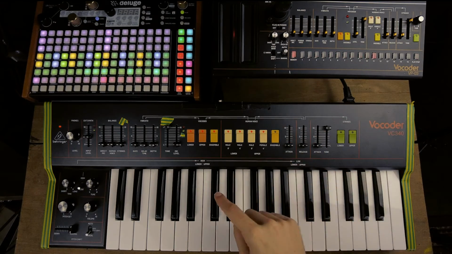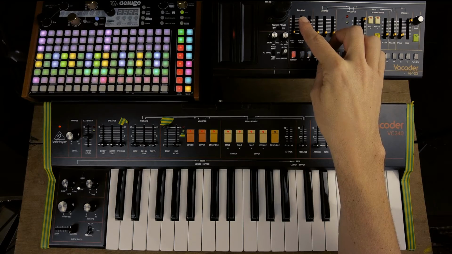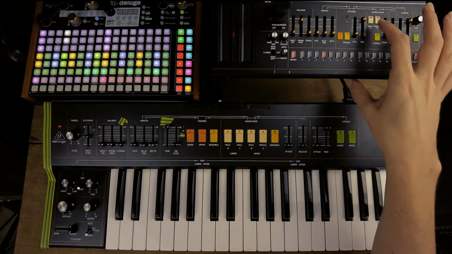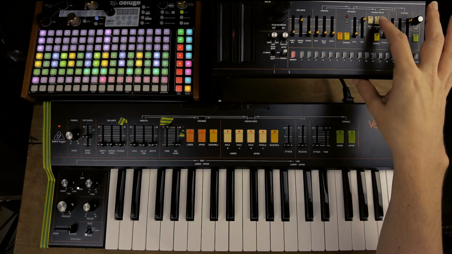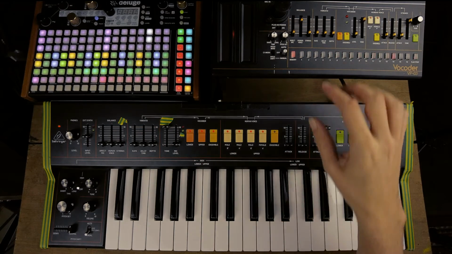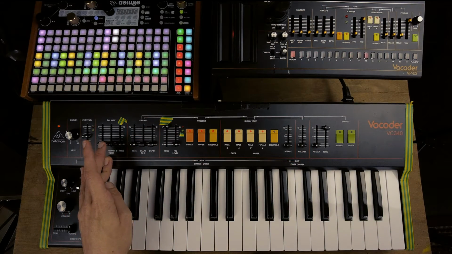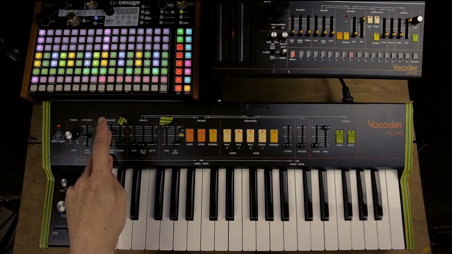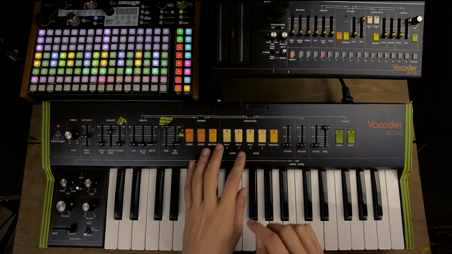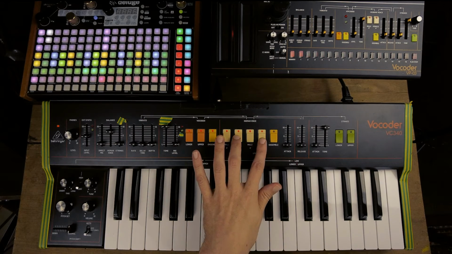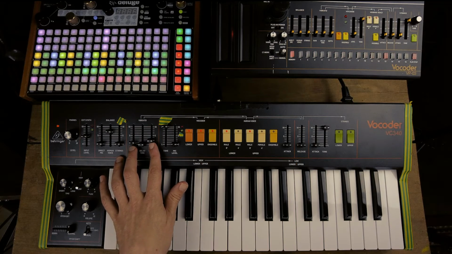Without the ensemble effect first. This is both octaves, the higher one and the lower one. Same thing on the Behringer. Higher one. Lower one. Vibrato.